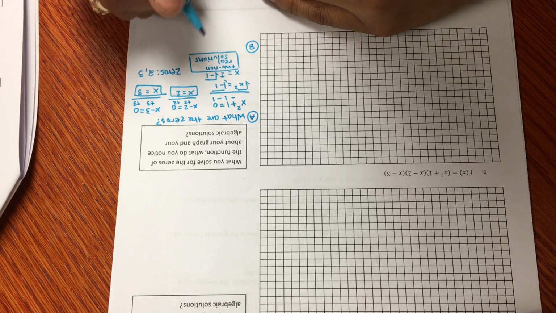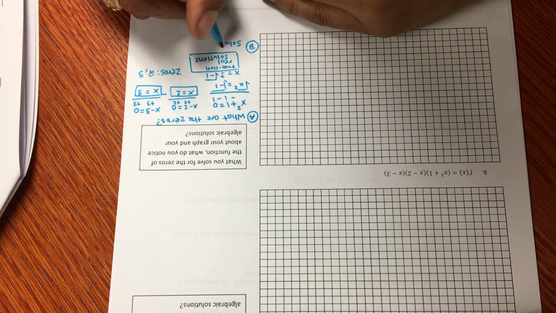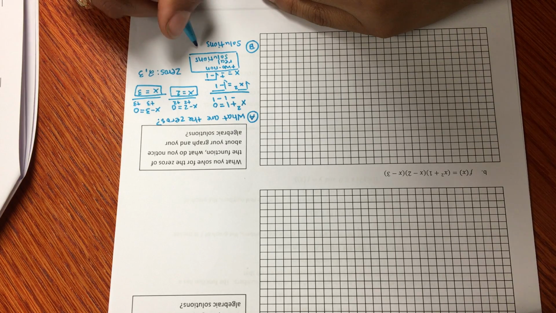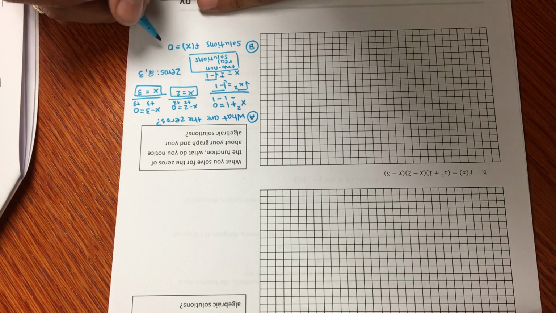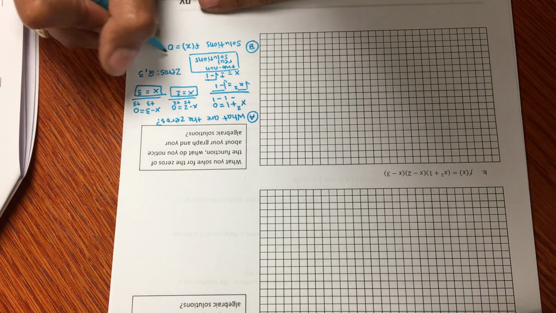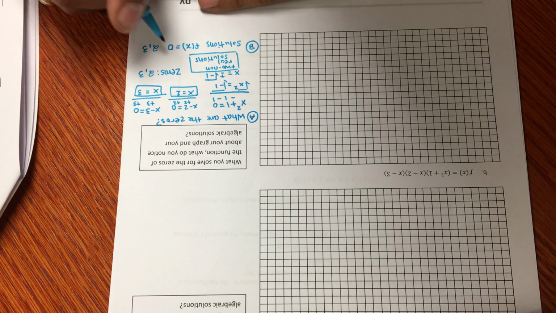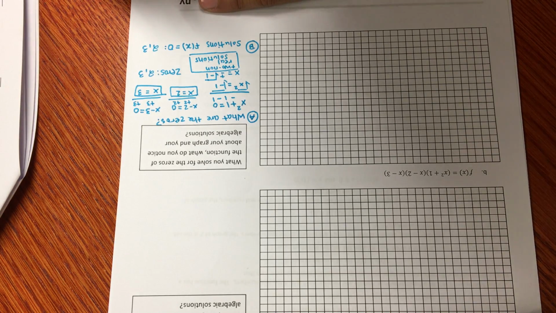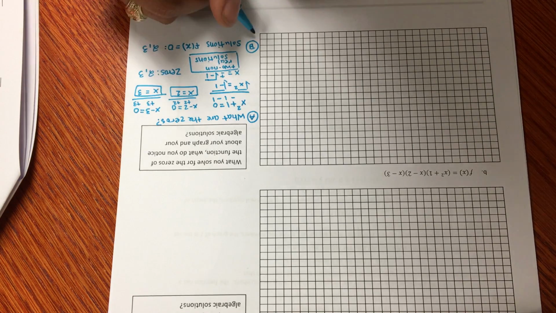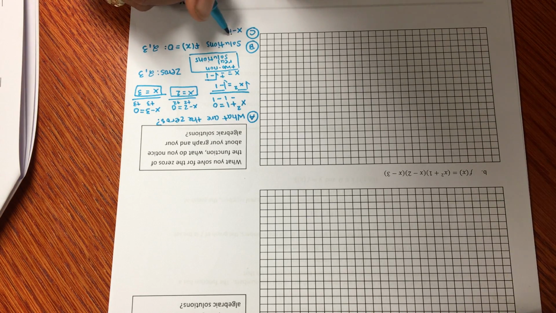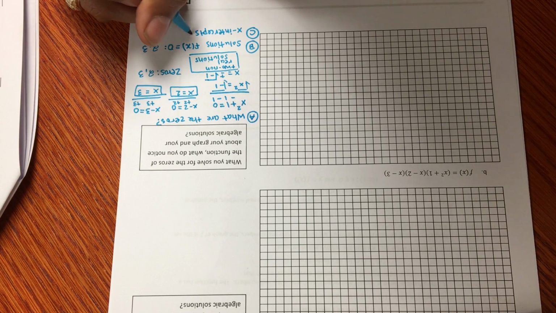And then for B, when it asks for the solutions when f of x equals 0, it's going to be, again, just the real solutions. So it's just going to be 2 and 3. Okay? Just 2 and 3. Now, we said in class if we want to find the x-intercepts, right? That's when they cross the x-axis. So that's going to be, again, 2 and 3.